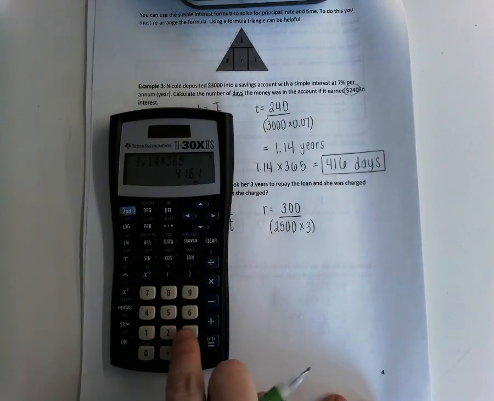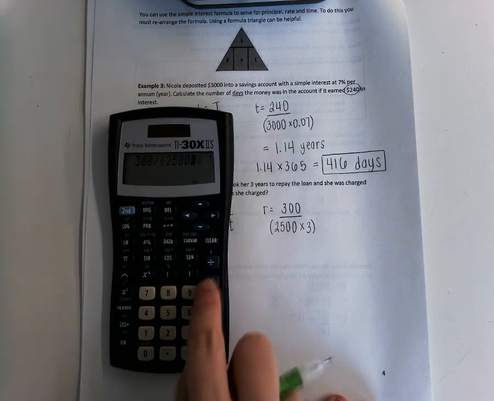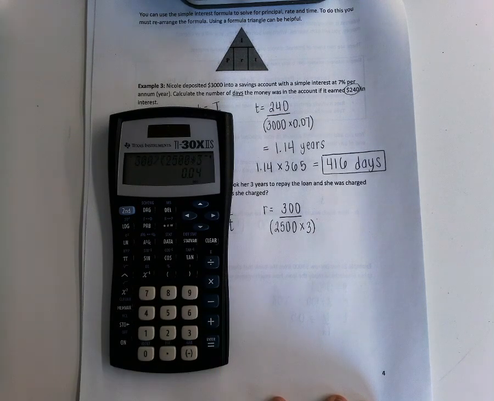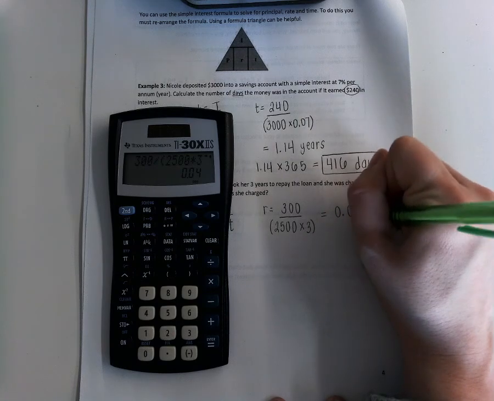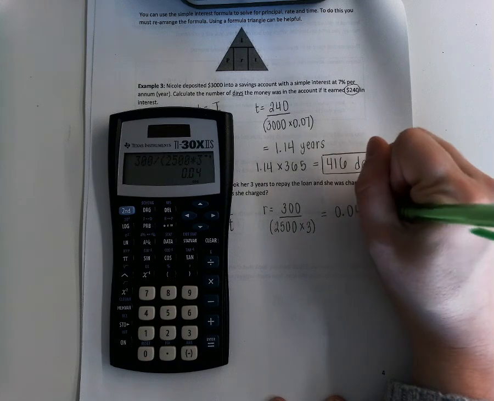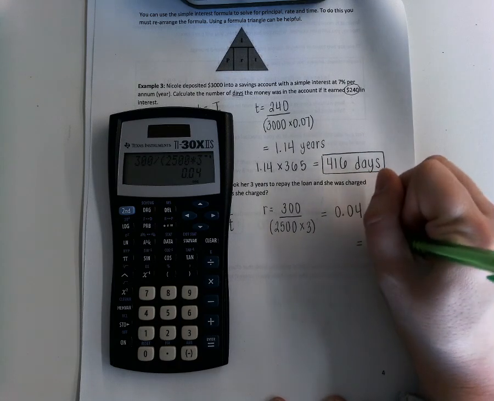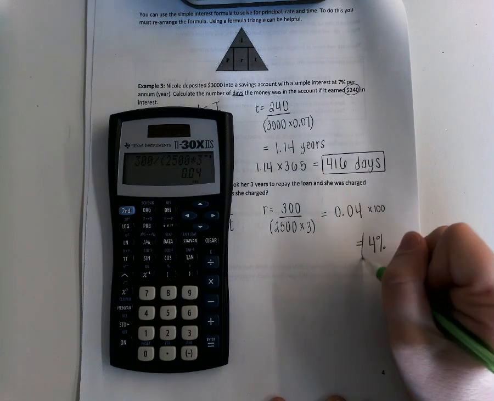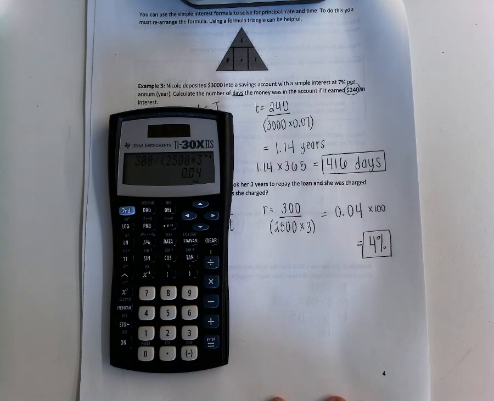So 300 divided by 2,500 times 3 is 0.04. And remember, that's the decimal. If we times that by 100, we get 4%. So she was charged 4% interest.